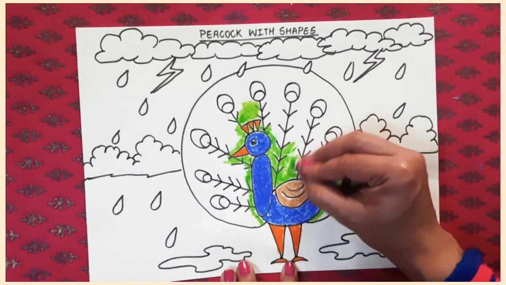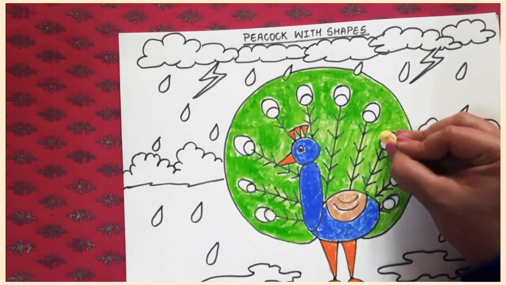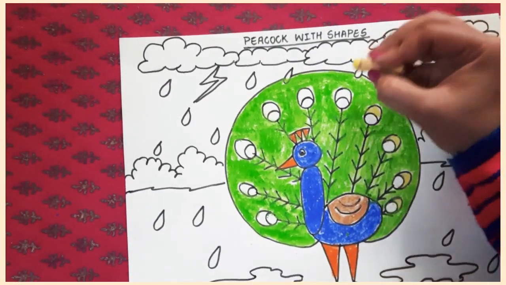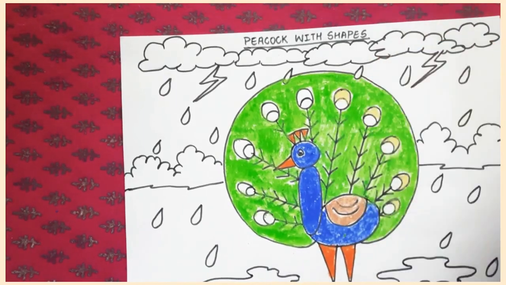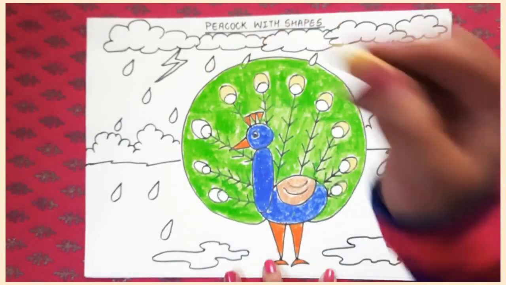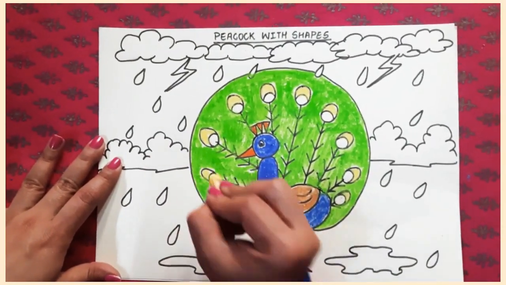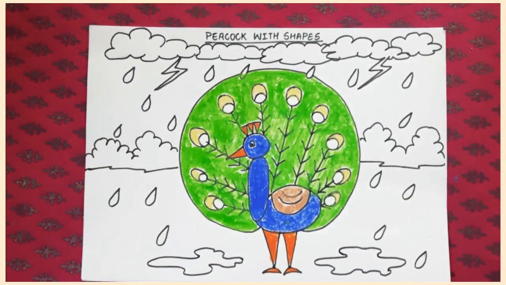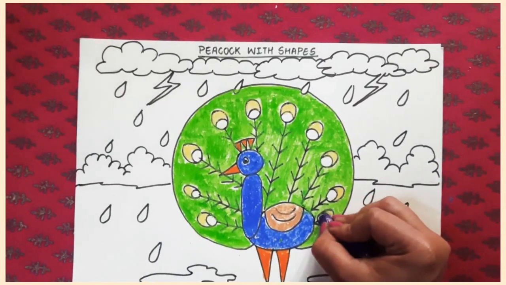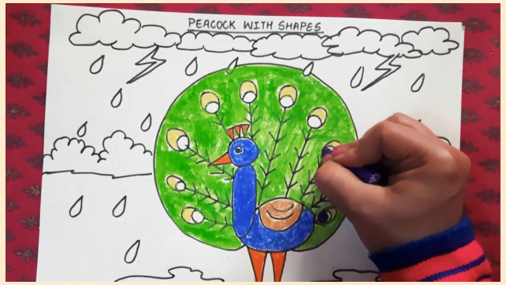Now once this is done, pick up your yellow color and color the outer part to give a golden yellow shade. You may do it mustard also, but I'm using a yellow because I want him to look bright and attractive. And for inside, it's a dark blue, but I want to make a little change because I have a lot of blue already. So I'm doing a nice purple color.